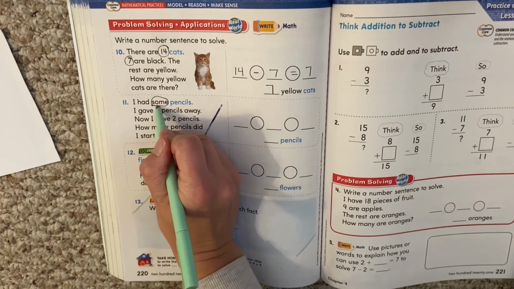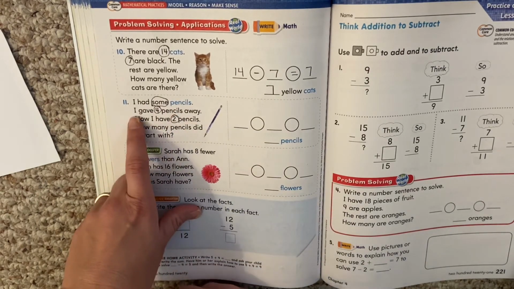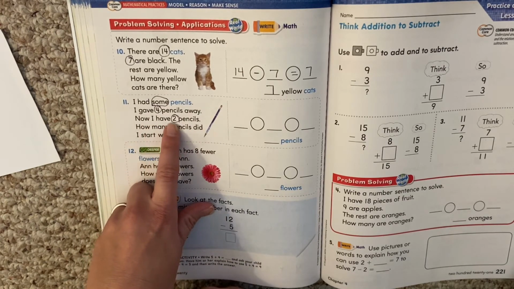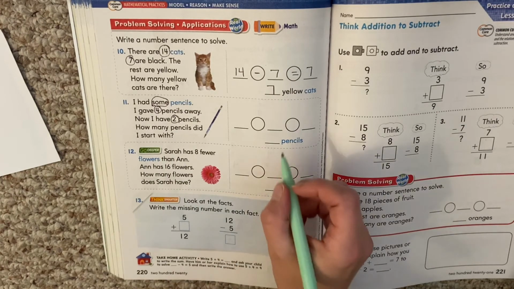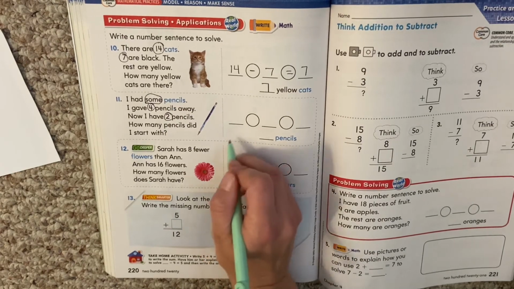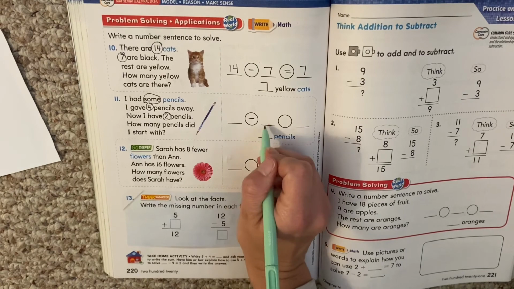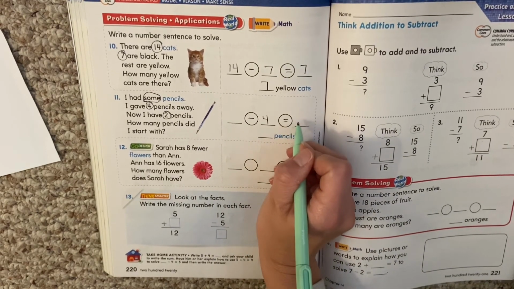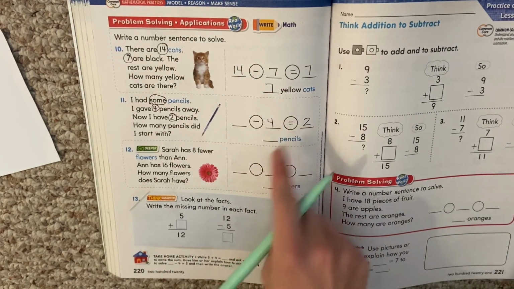Let's look at this again. I had some pencils. I gave 4 pencils away. Now I have 2 pencils. How many pencils did I start with? So let's look at that. I had some pencils. We have a missing number. If I gave 4 away, that's a minus. Minus 4. Now I have 2 pencils, so it equals 2. So we have something minus 4 equals 2.